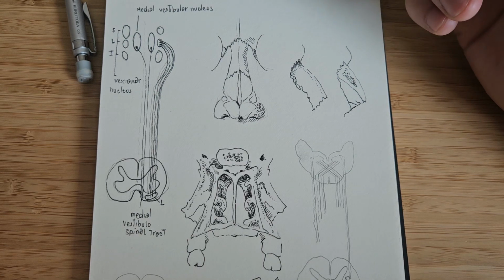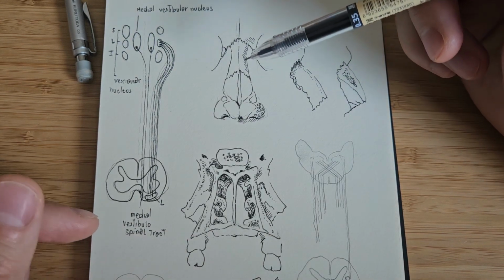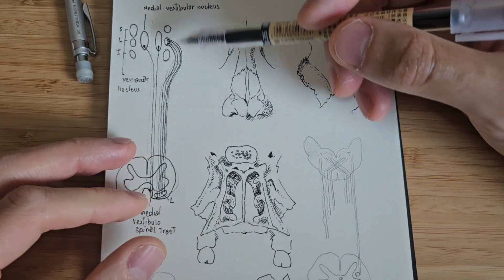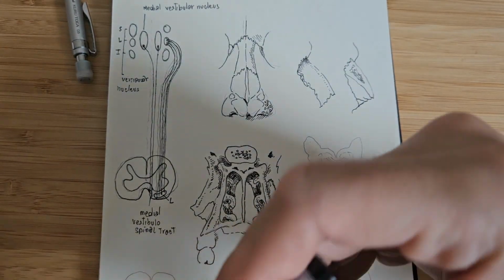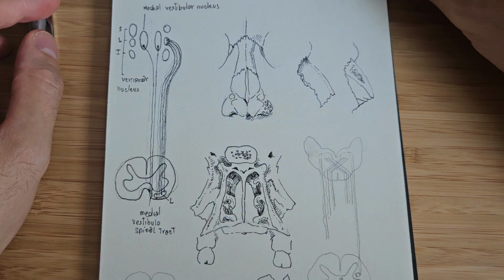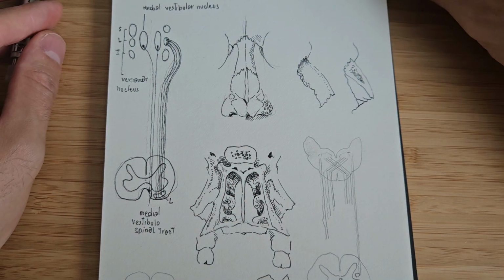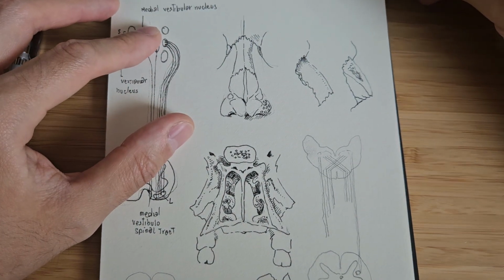So this is the medial and the lateral vestibulospinal tract, and I hope you enjoyed this topic as I enjoyed it, and I hope that it is also relevant for your clinical practice and studies.